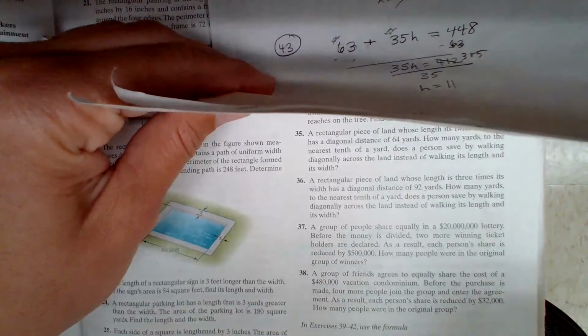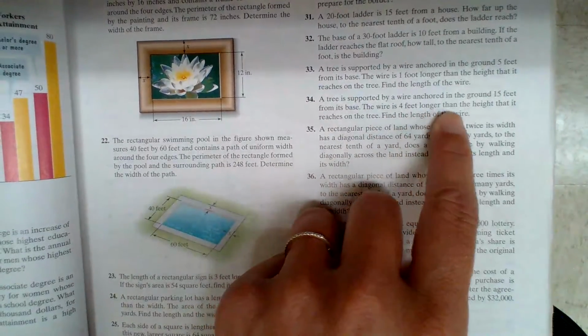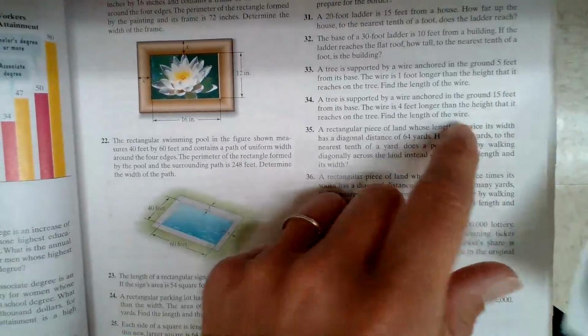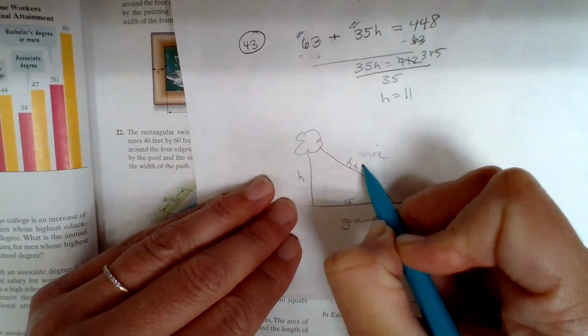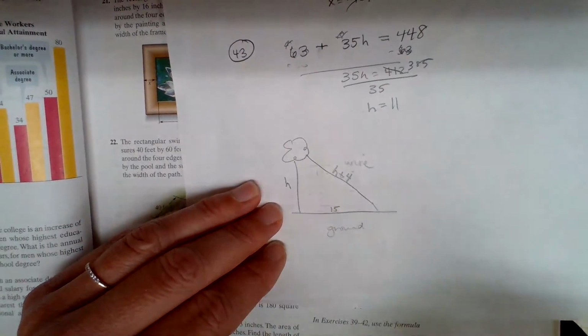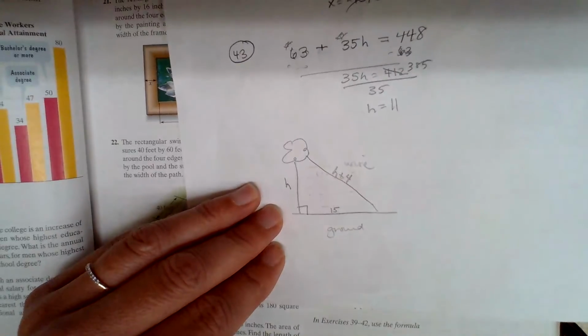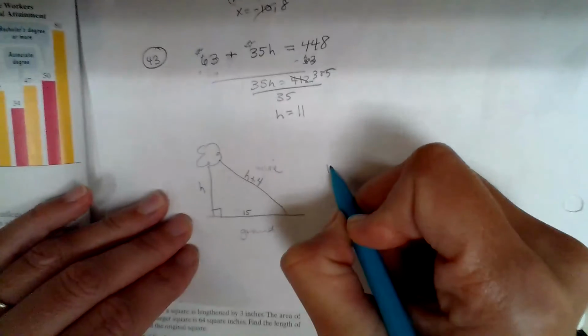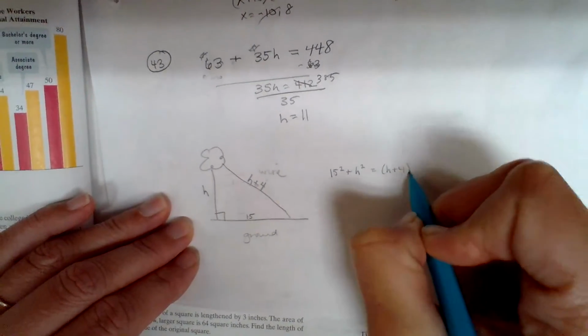15 feet from its base, so that's 15. And then it says that the wire is 4 feet longer than the height that it reaches on the tree. So if this is the height that it reaches on the tree, the wire is 4 feet longer than that, h plus 4. And then we're going to go ahead and find h by the Pythagorean theorem. You can always assume that a tree grows perpendicular to the ground. So 15 squared plus h squared equals h plus 4 squared.